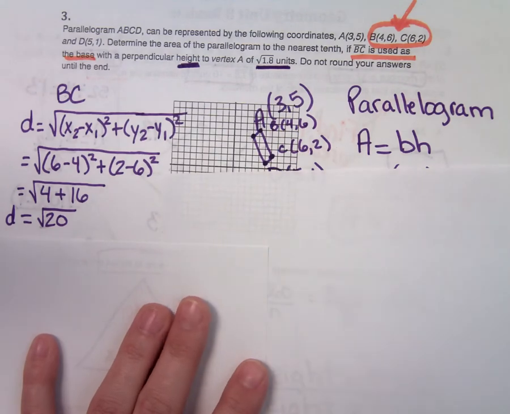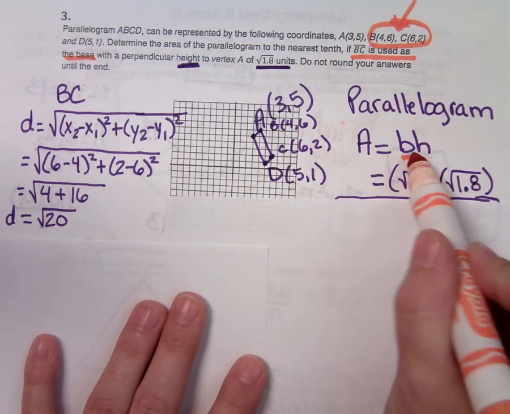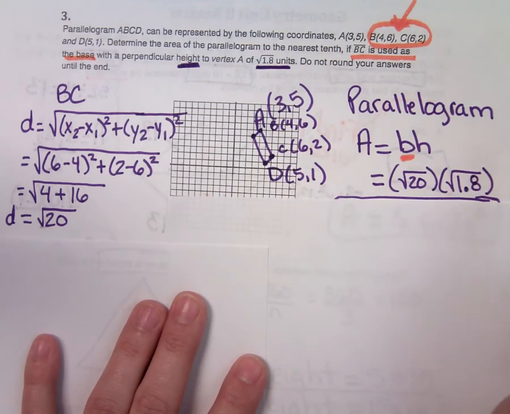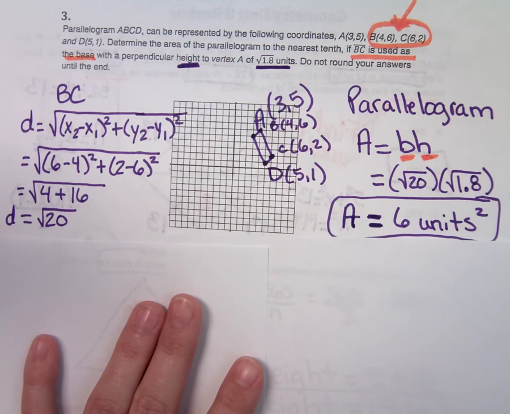And since that's my base, I put that into the B, and I already knew the height was the square root of 1.8, and then I just put that in my calculator, and then I rounded. Well, actually, this one I didn't have to round. It came out nice and pretty. It was just a pretty little 6.